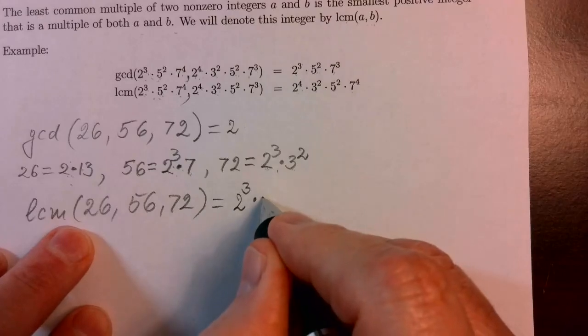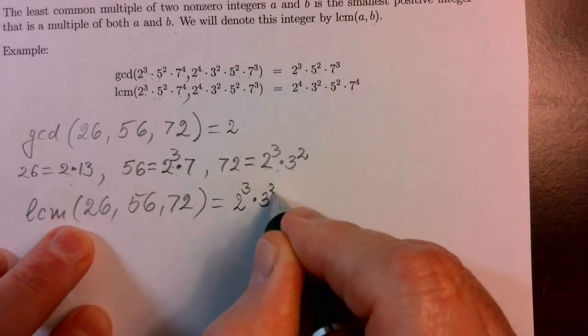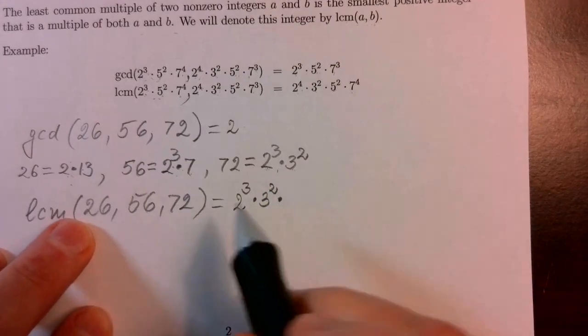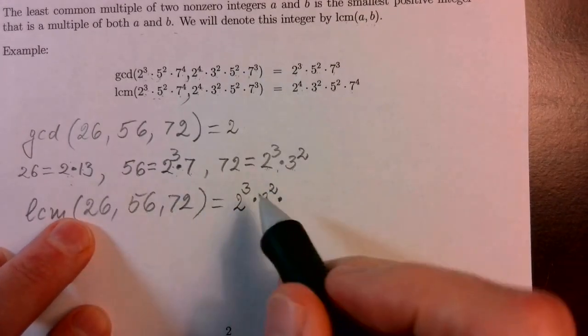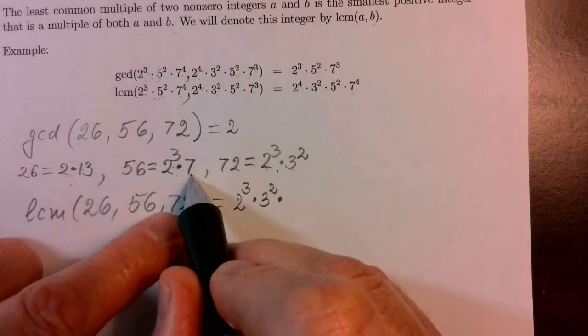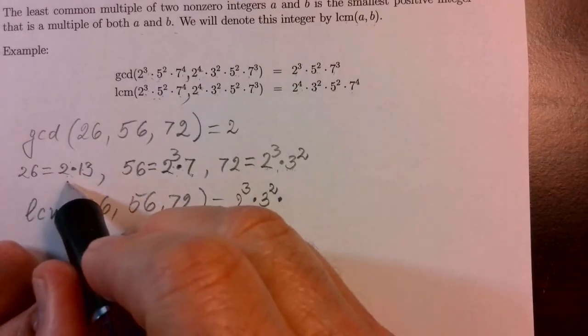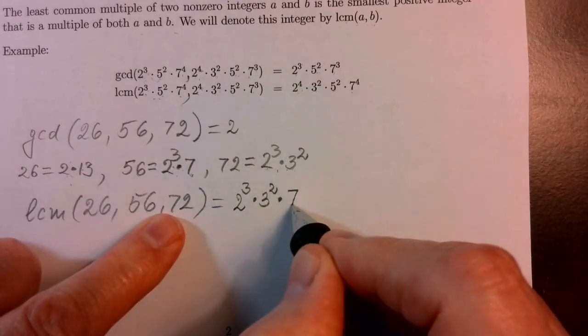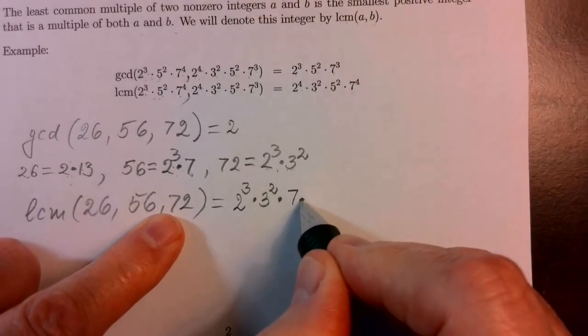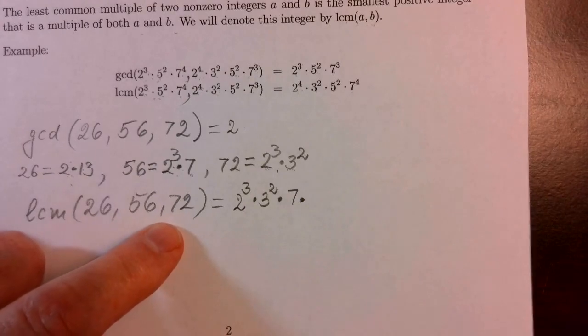The largest power of 3 is squared. The next prime, 7. 7 in the second number, no 7 here, no 7. So the largest power of 7 is the first power. It goes in the LCM.